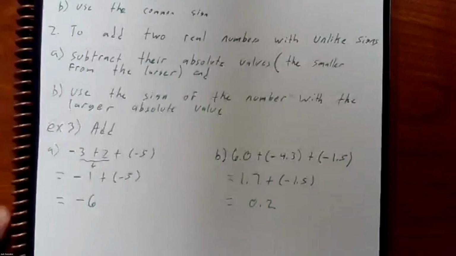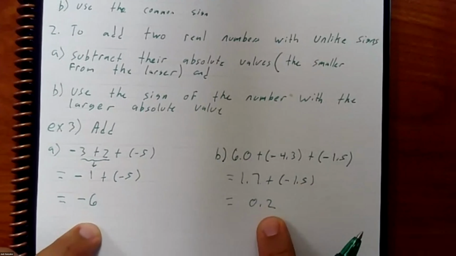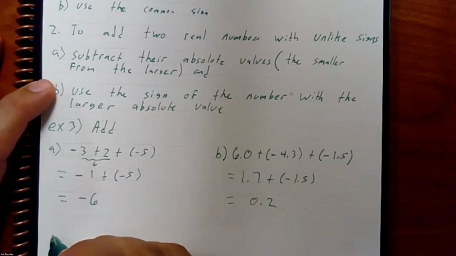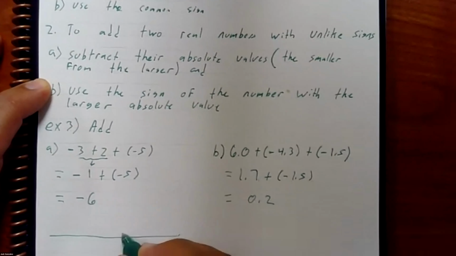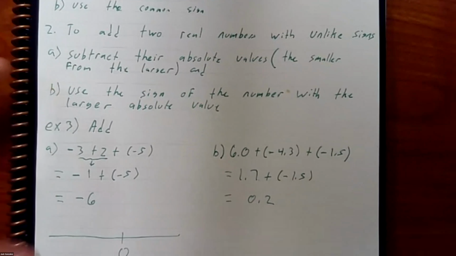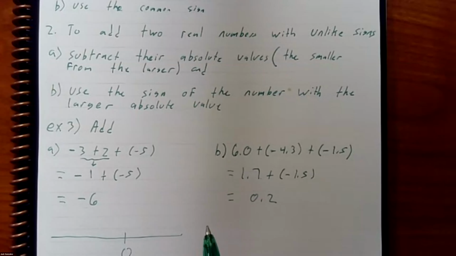Now, if we remember those rules, we will always have the right sign. Okay, it'll be good. But if you ever forget the rule, you could just draw a number line. Start at 0. This is more work. I don't recommend doing this for all of them, but you can.